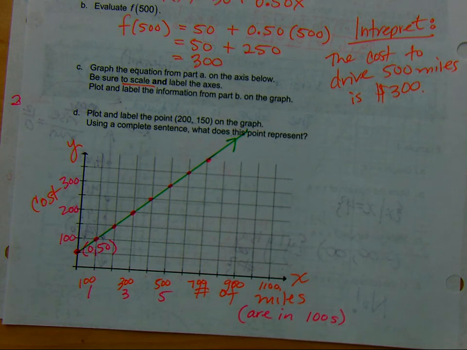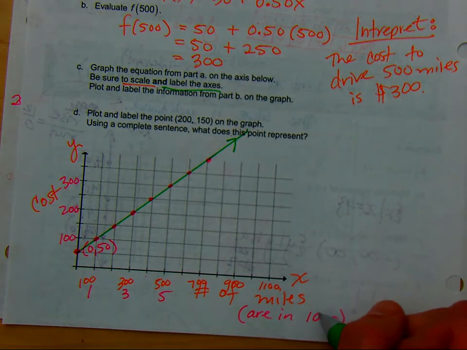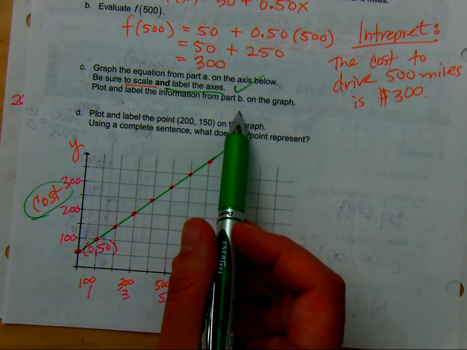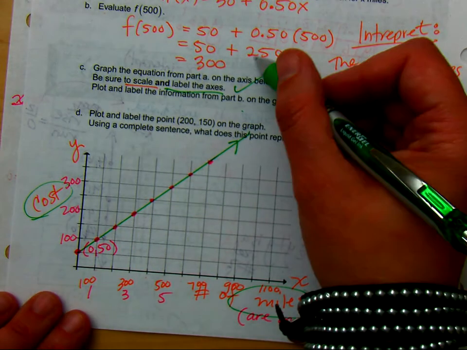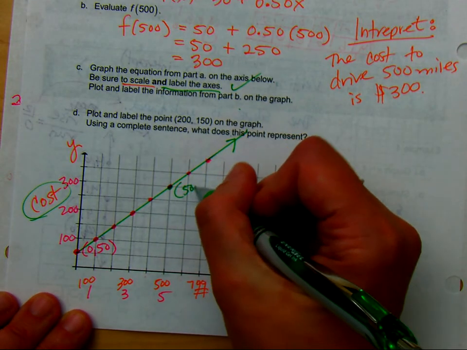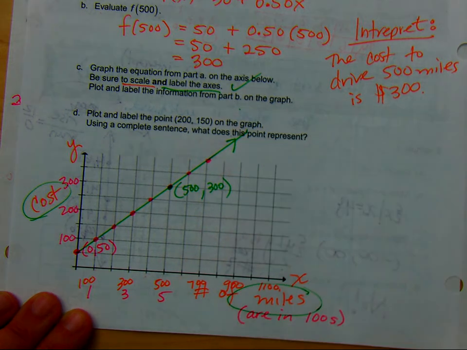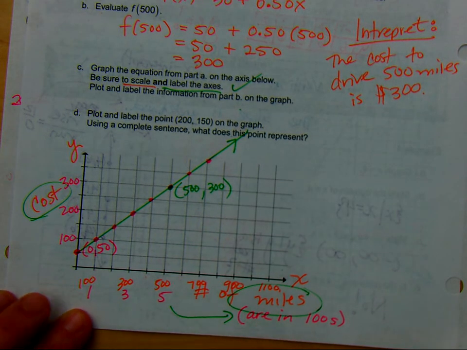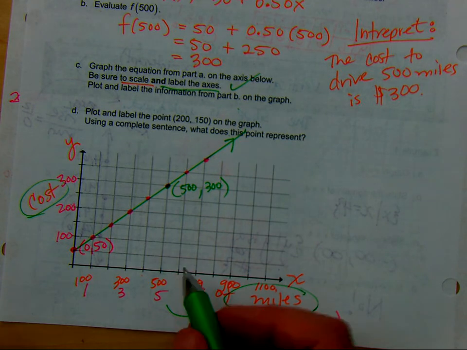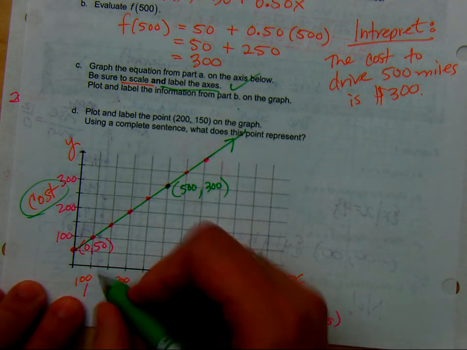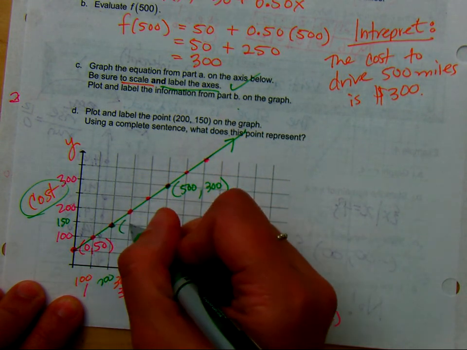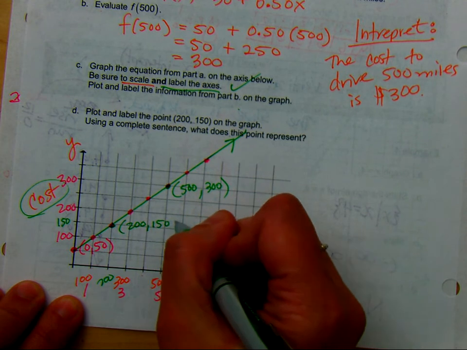So we have a scale. We've labeled the axes. Labeling the axes includes what the axis represents, right? Plot and label the information from part B. So right here, this was 500 miles, cost $300. Or you could have used numbers and then said those were in hundreds. Plot and label 200, 150. 200 miles is here, and 150 is here. So here's the point, 200, 150.